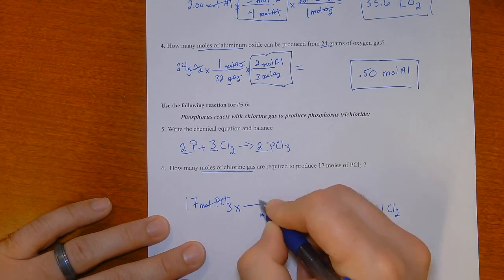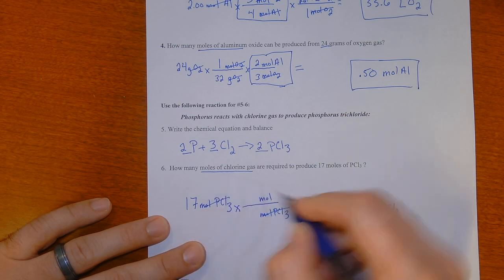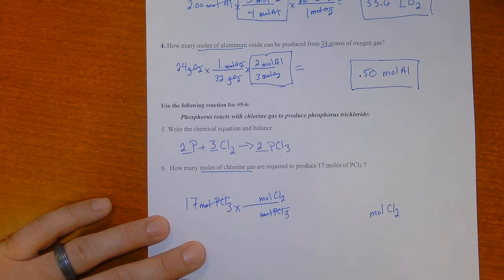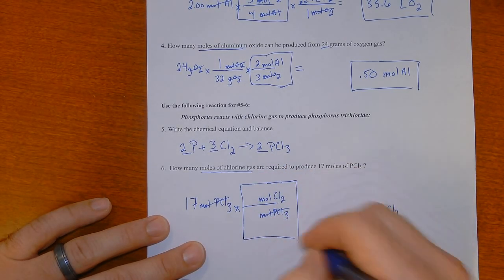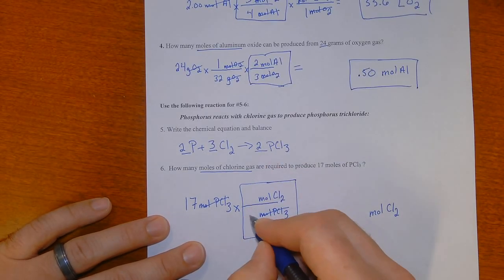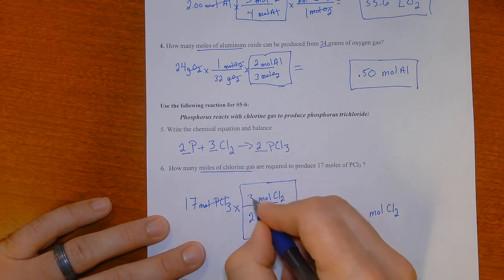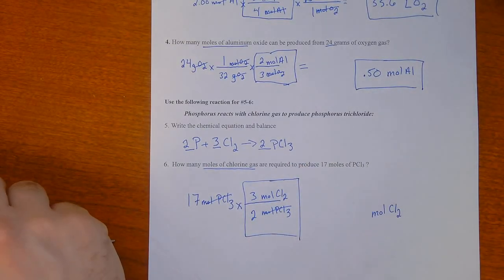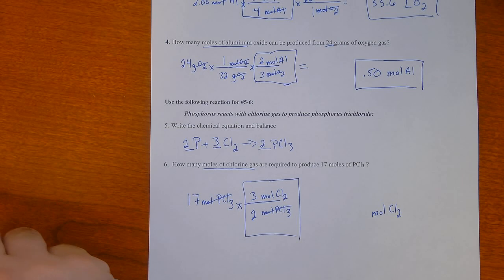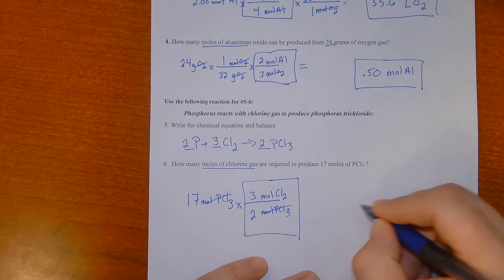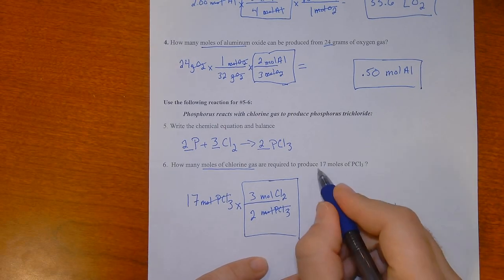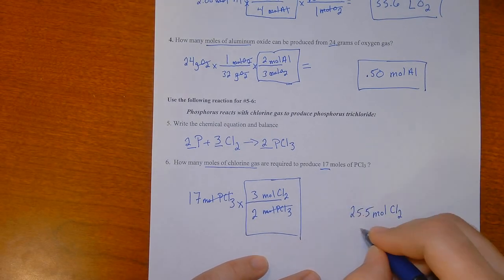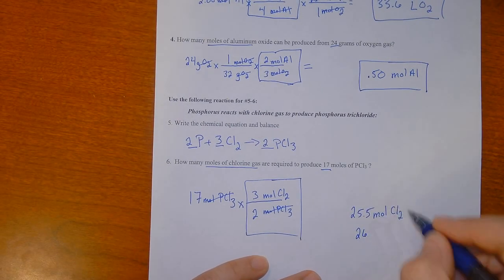Right? And I can get into moles of chlorine gas. So this is just a one-step problem. This is your Stoich step right here. And so I have 2 to 3. And again, when I take 17 times 3 divided by 2, I get 25.5. Okay? But 2 sig figs, so it should be 26.